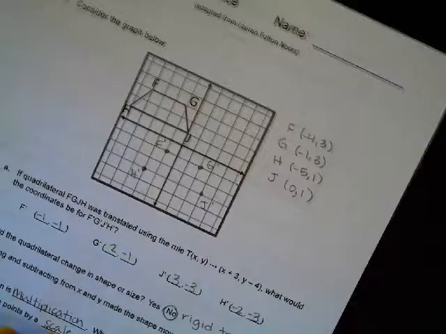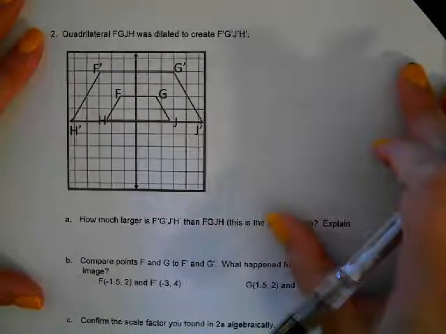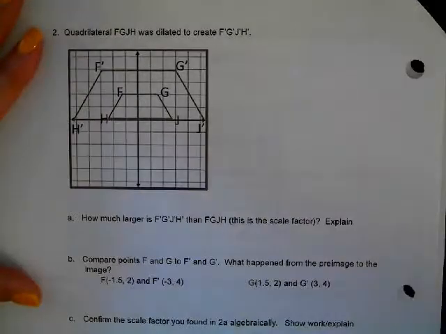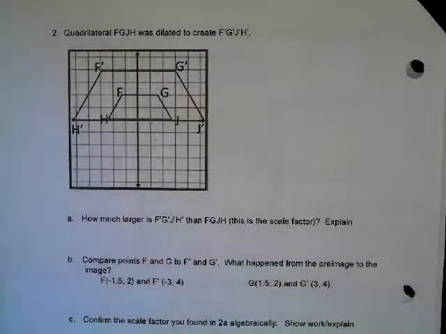All right, next page. Okay, so shape. We've got the pre-image, we've got the image. The shape is kind of like staying on top of itself, but it's gotten bigger or it's gotten smaller. It's dilated. So this is no longer rigid. It's not the same. It's still the same shape, kind of, but it's definitely not the same size. You all see that? Okay, let's label which one is the pre-image and which one is the image.